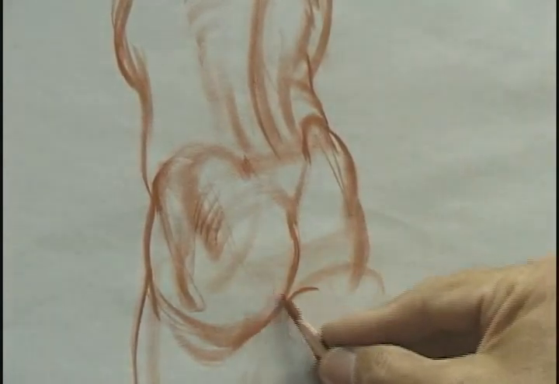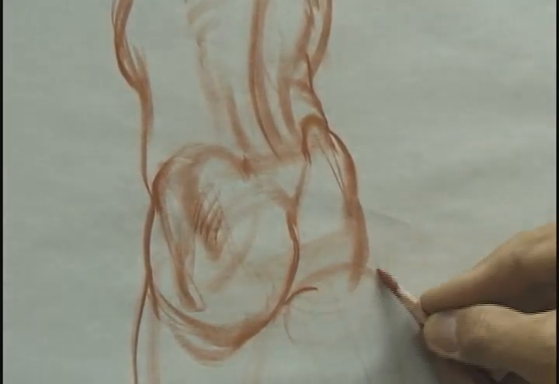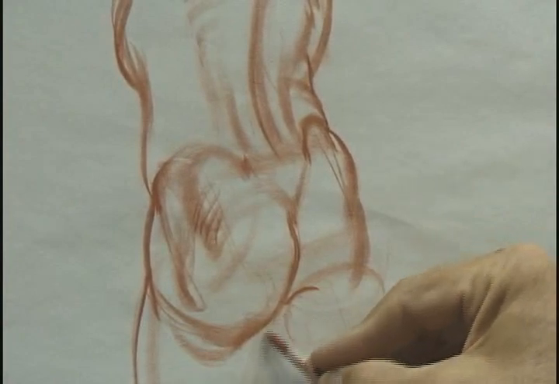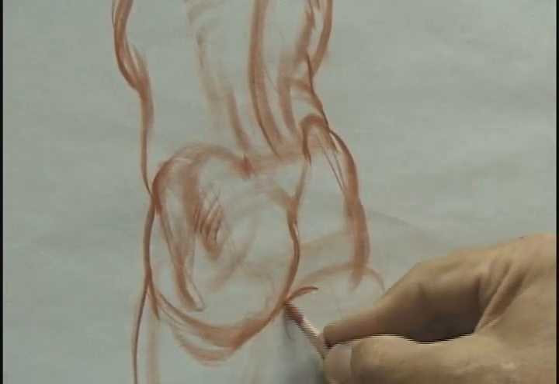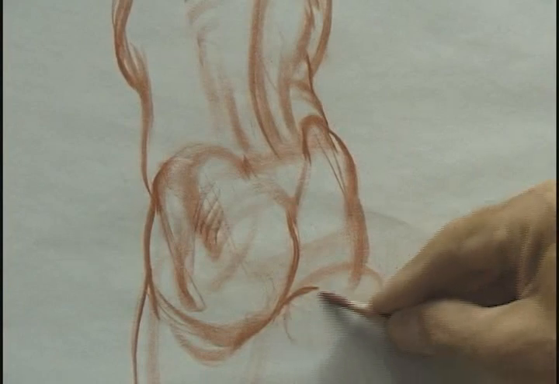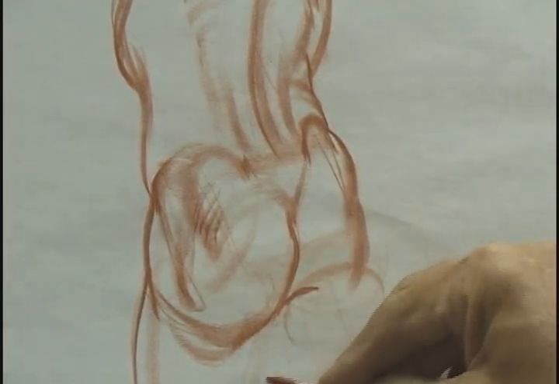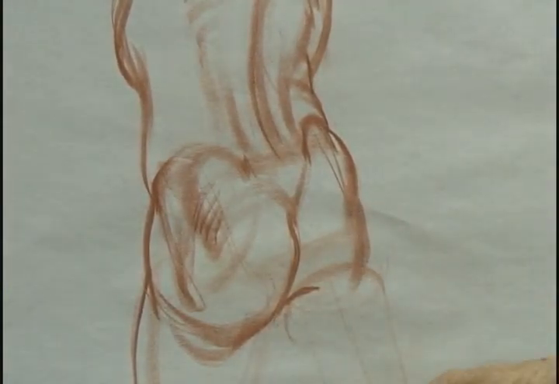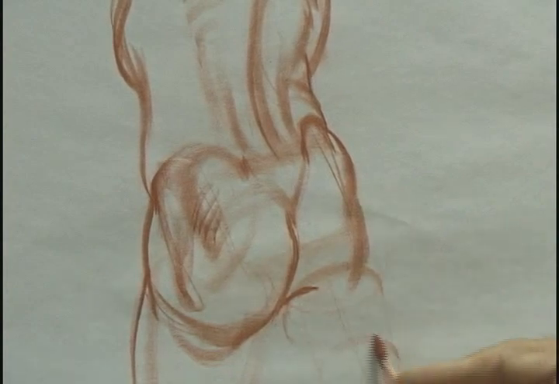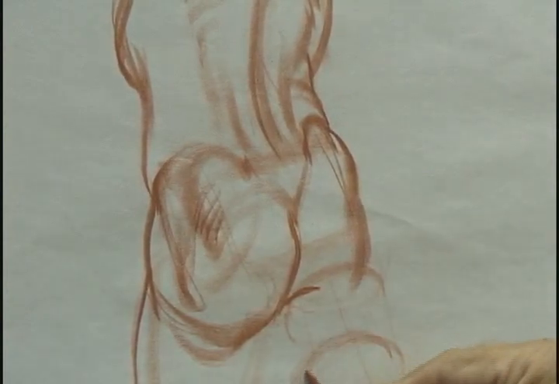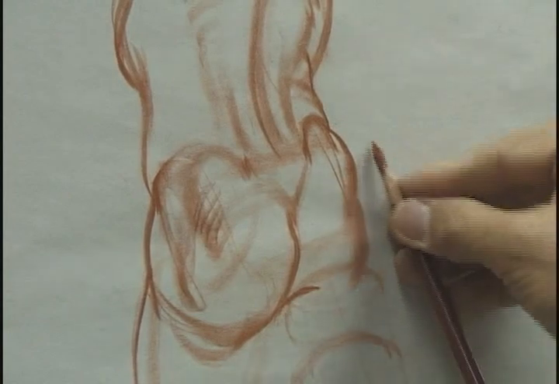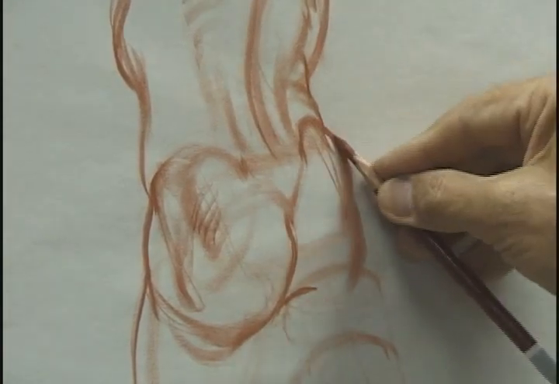Now, this line actually goes like this. I want that there because it's part of the real thing. At the same time, I want to emphasize the fact that this part of the leg is going back this way. So it really becomes sort of a bit of a problem. So now if I'm doing this, then I want to look at more. I look at it and say, well, okay.